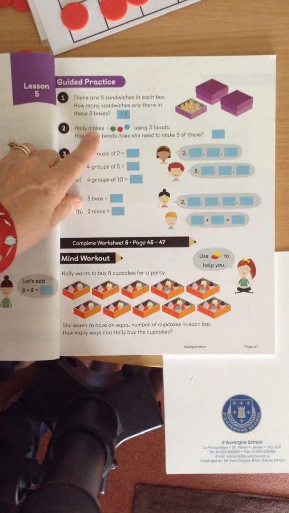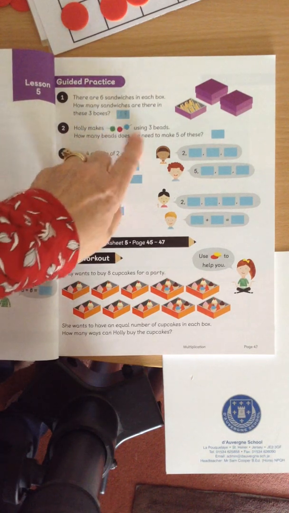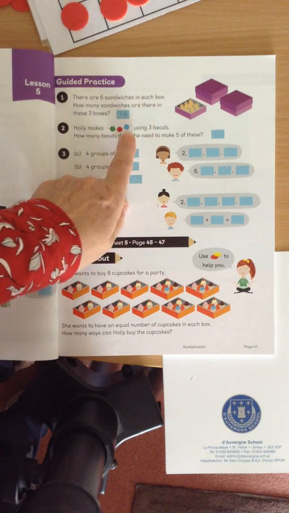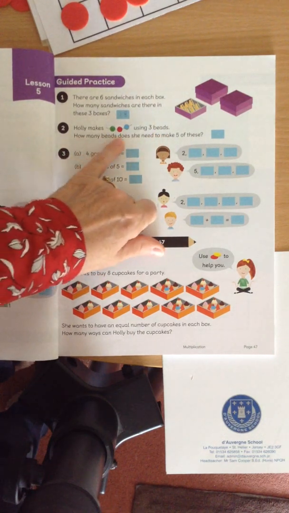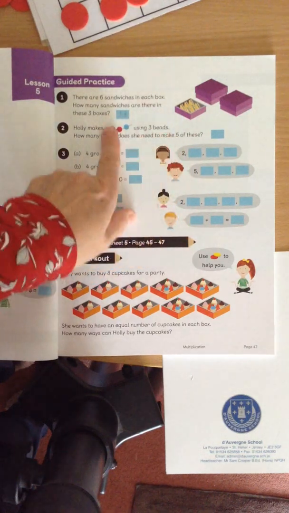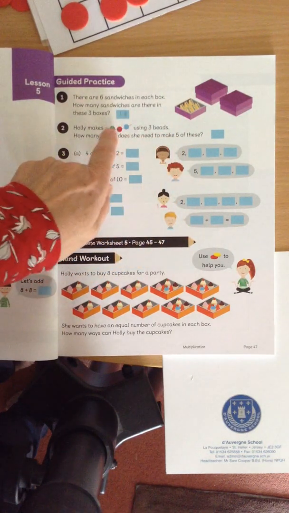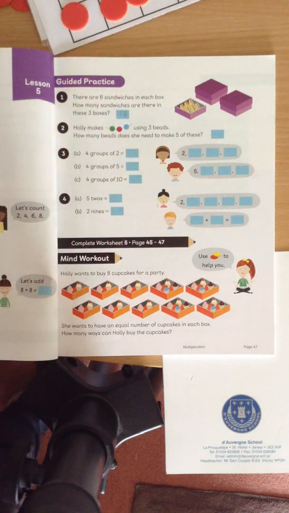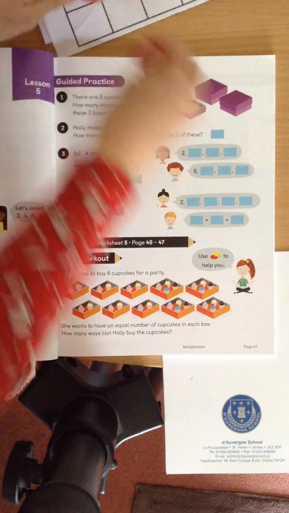Holly makes some necklaces using 3 beads. So every necklace has 3 beads. How many beads does she need to make 5 of these? So there's 1 there. We need another and another and another and another. 5 lots. Let's use our counters to help us with this.